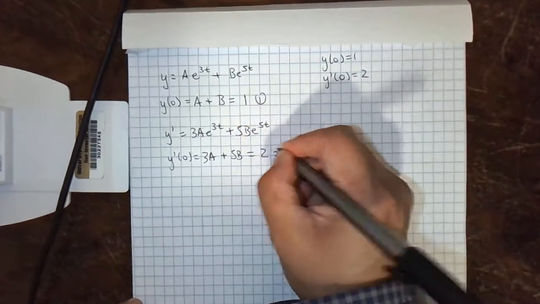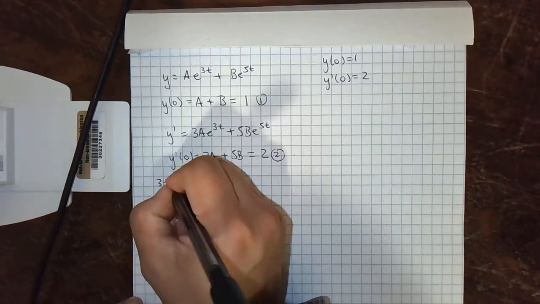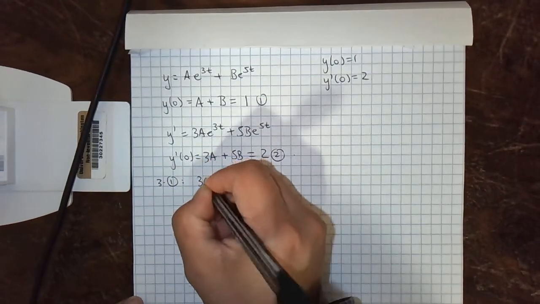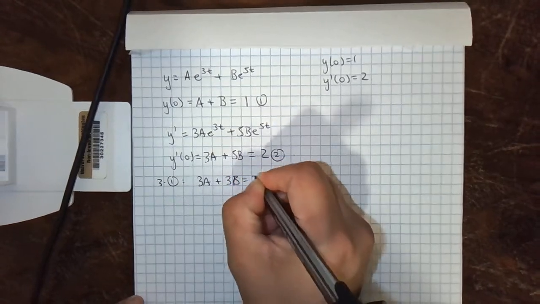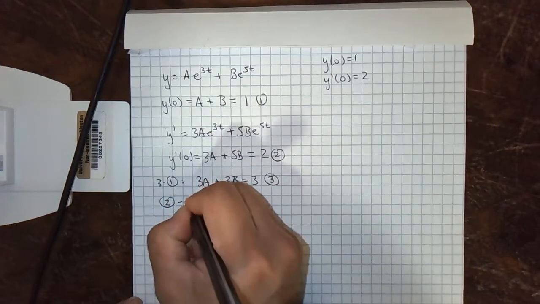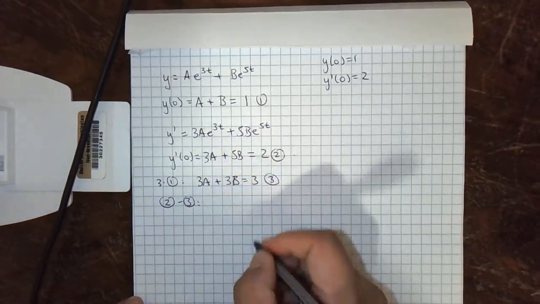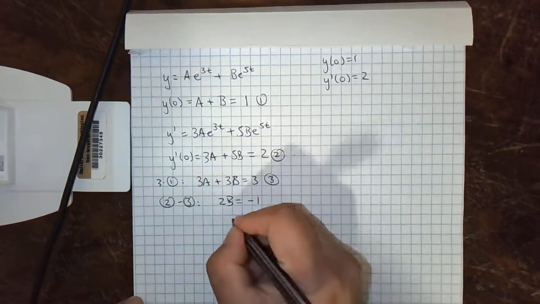So we've got these two equations. We need to solve for a and b. We're going to take 3 times equation 1. I like elimination for these. You're welcome to do substitution if you prefer. Plus 3b equals 3. It's equation 3, and we're going to do equation 2 minus equation 3. So the a's will cancel. We get 2b left on the left. 2 minus 3 is negative 1.